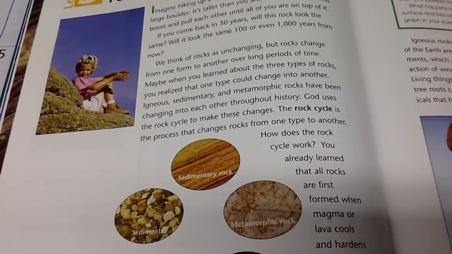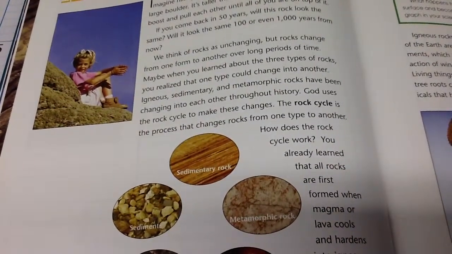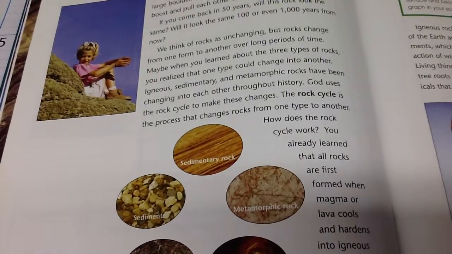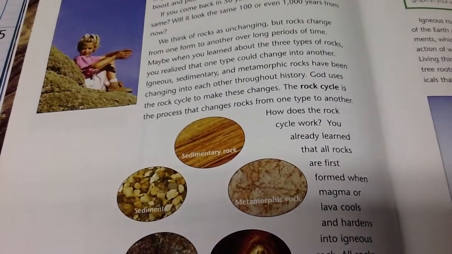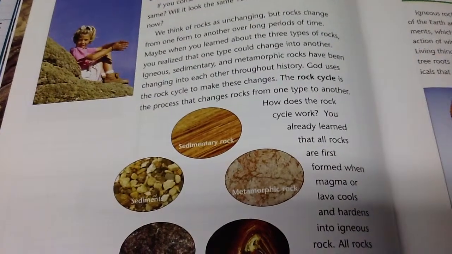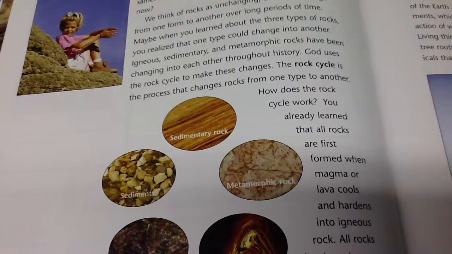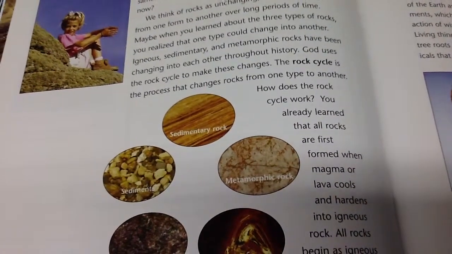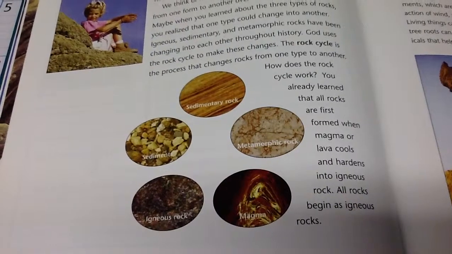Maybe when you learned about the 3 types of rocks, you realized that one type could change into another. Igneous, sedimentary, and metamorphic rocks have been changing into each other throughout history. God uses the rock cycle to make these changes. The rock cycle is simply the process that changes rocks from one type to another.